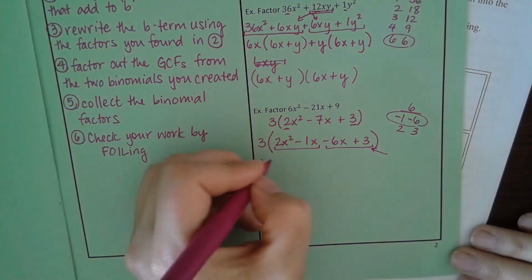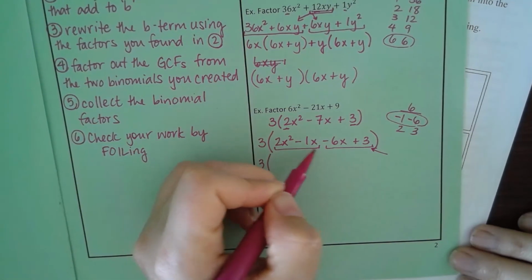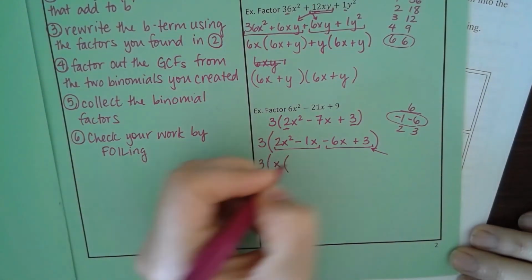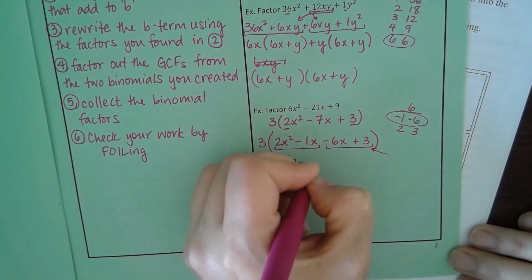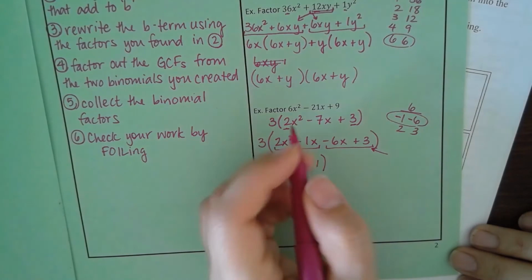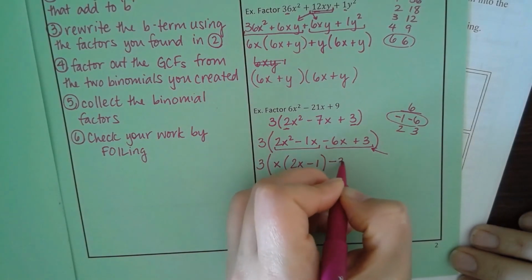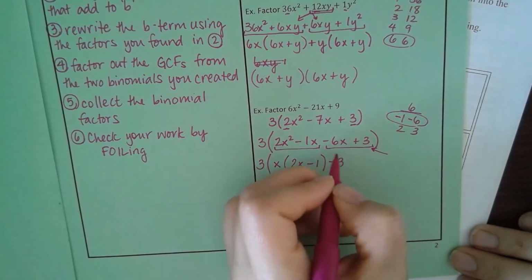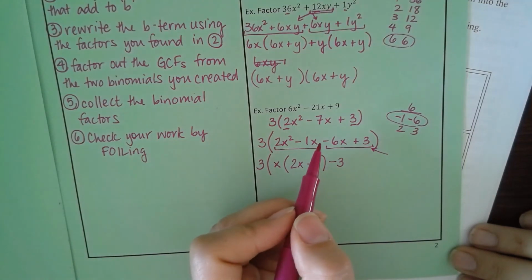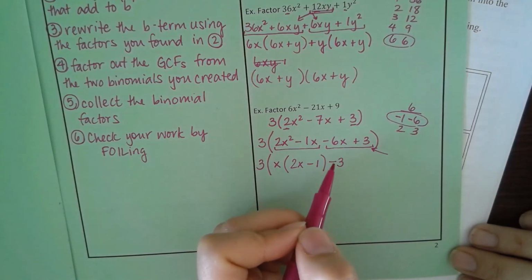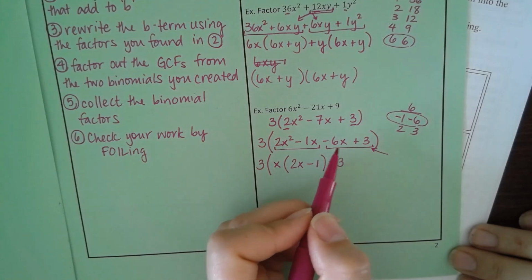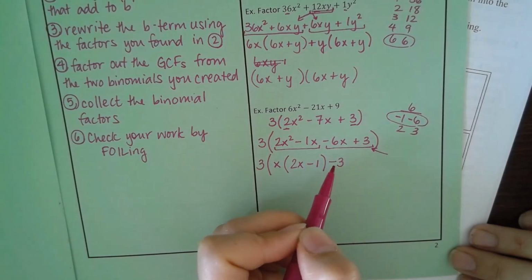So let's find our greatest common factor of 2x squared minus 1x. That's going to be x, and we're left with, when we factor it out, 2x minus 1. And our greatest common factor of -6x and 3 is -3, right? Because remember, that habit that I tried to get you to work on was, whenever the lead thing that you're factoring from is negative, you always want to factor the negative out.